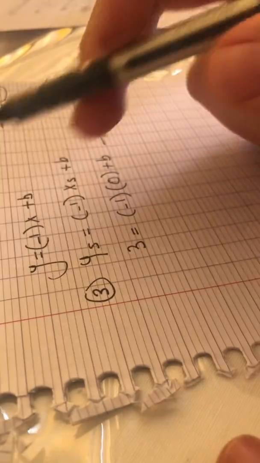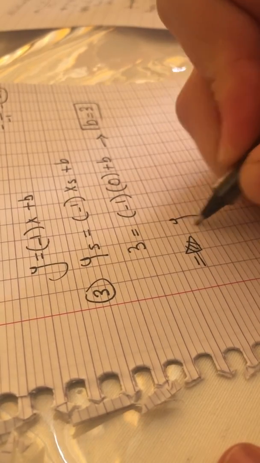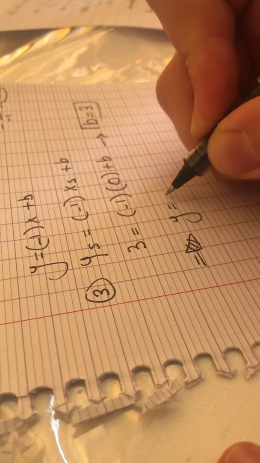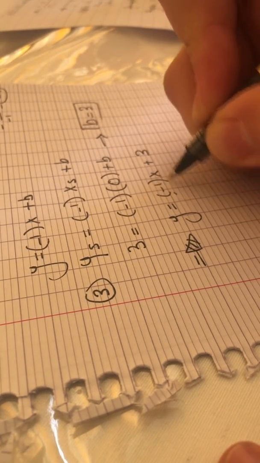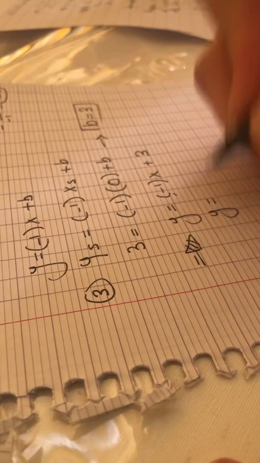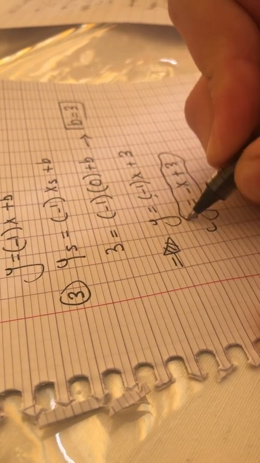So now that I have m and I have b, I simply replace and say that the whole formula is y equal to negative 1x plus 3. And you know that negative 1x is nothing but simply negative x plus 3, and this is the total equation.